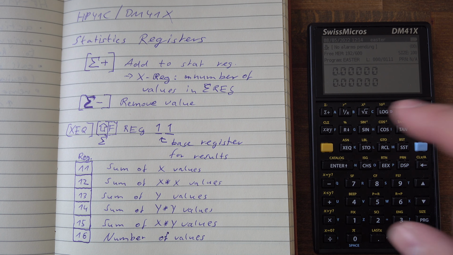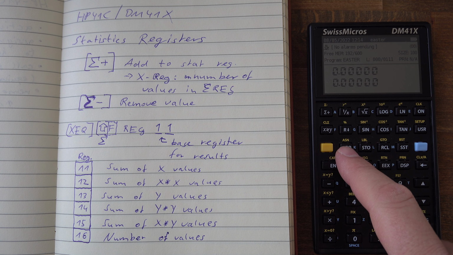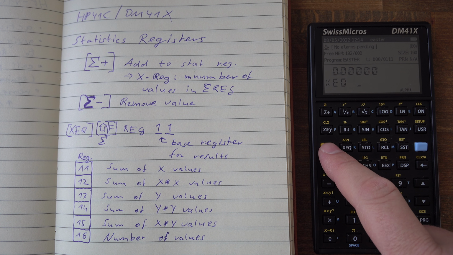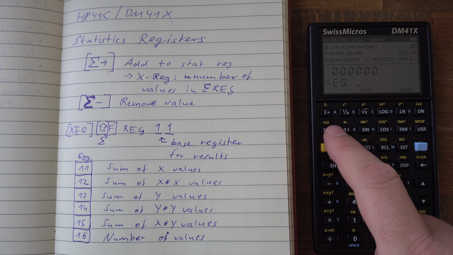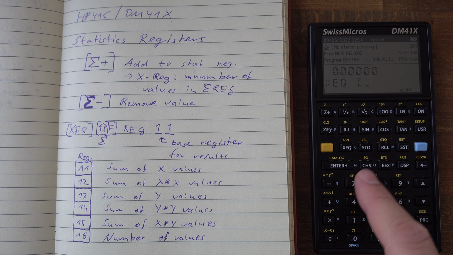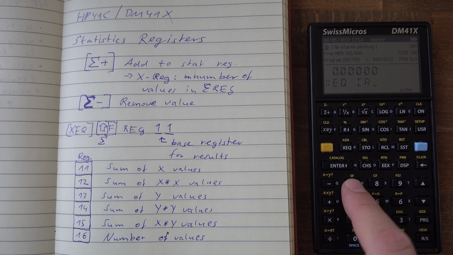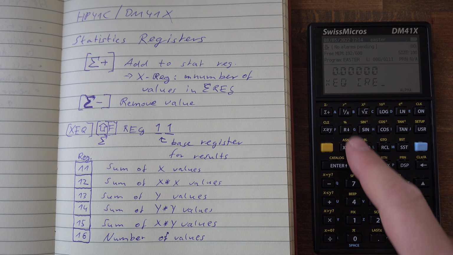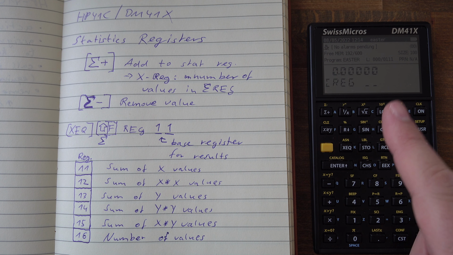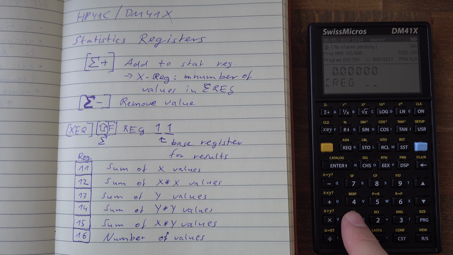It's a bit complicated, but we do it. Execute alpha, shift, and then F is the summation sign. Alpha is still on. R, E, G. And now it asks for the base register, but I will stay with the default. I use 11 as a base register.